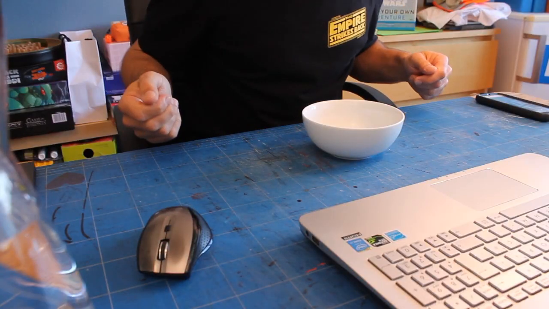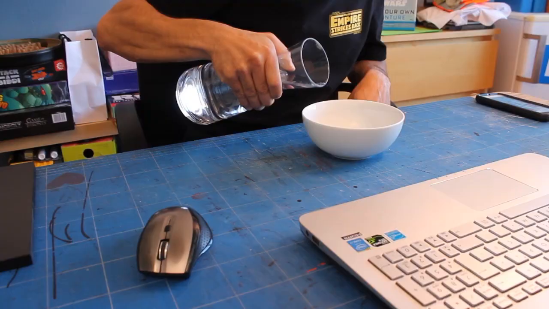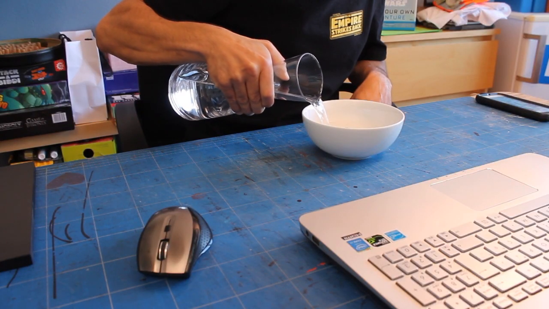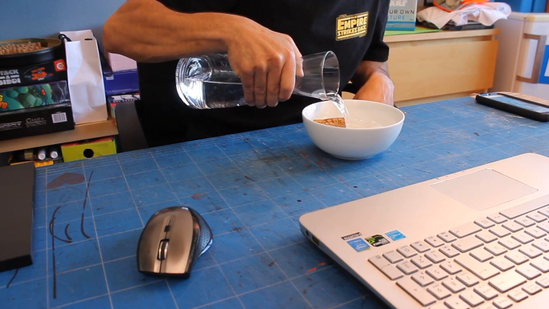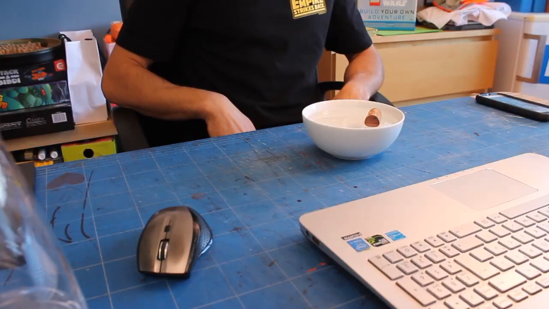Let's see. So, for this experiment, we're going to need very simple things. We're going to need a bowl, an object, and water. Here we go. Bowl. You take the object and you put it in, so you cannot see it, right? You get the water and prepare to be amazed. Magic. It's magic. Now you can see it, right? No, maybe that's the wrong experiment.